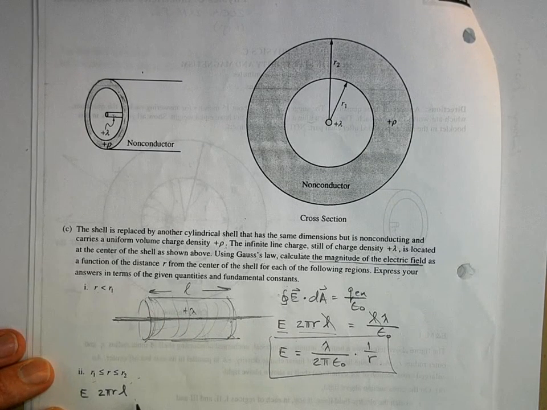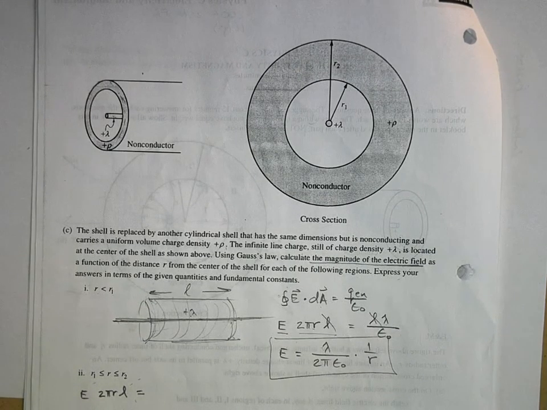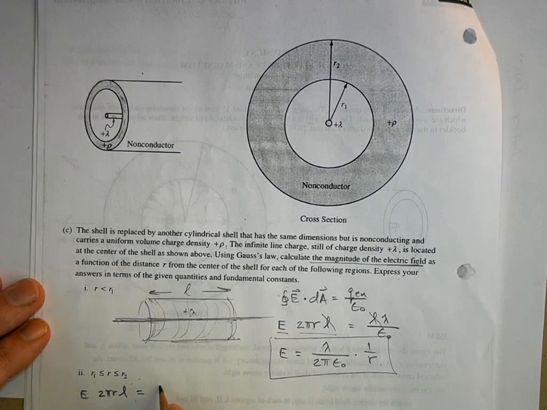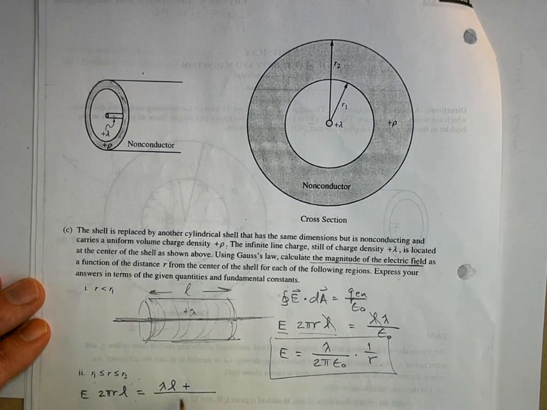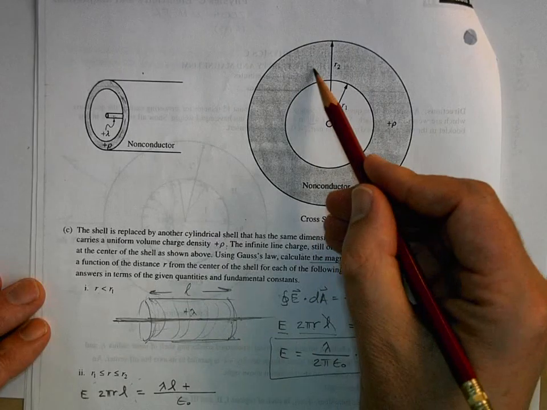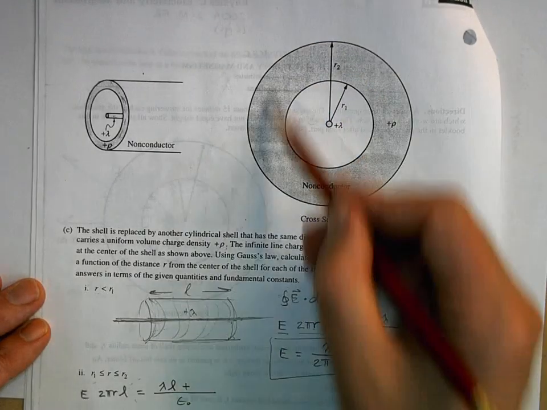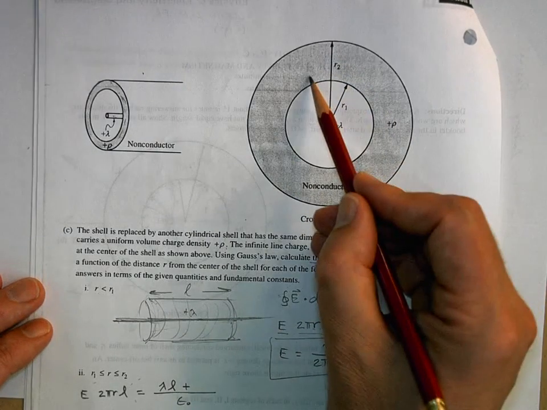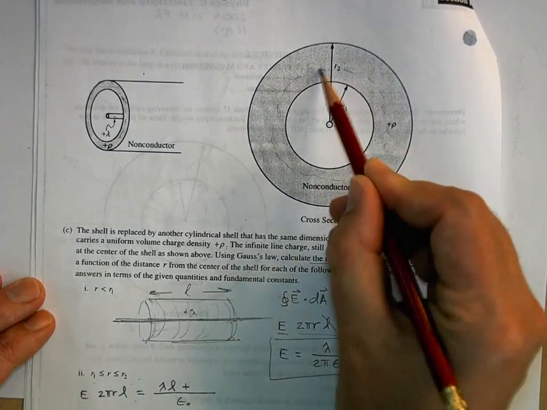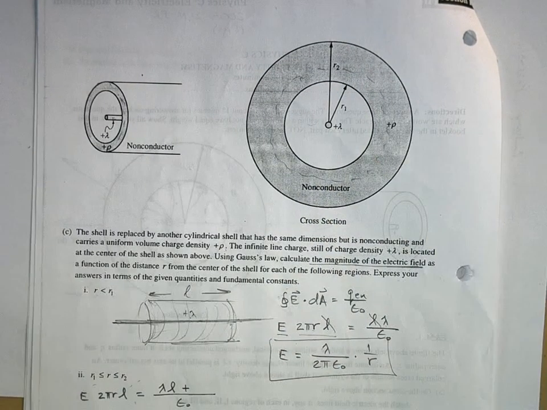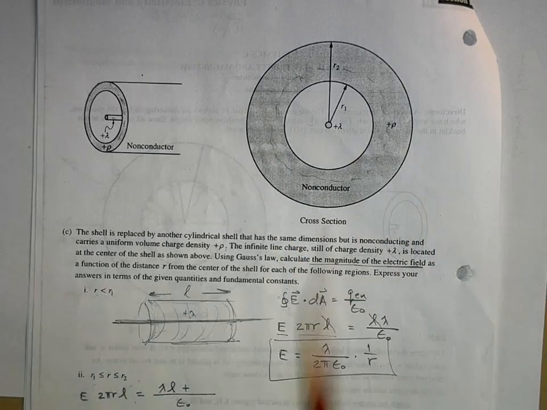But now, how much charge is enclosed? Well, it is lambda times L, but plus the charge that's enclosed in here. Let's look at the cross section right here. How much charge is there? Let's figure that out over here.